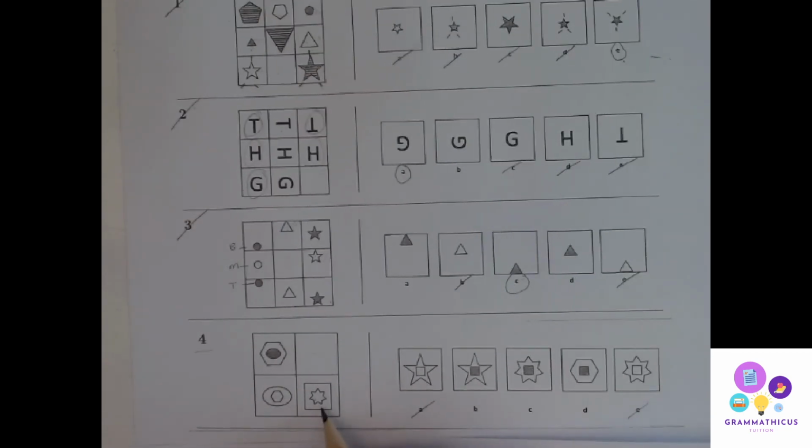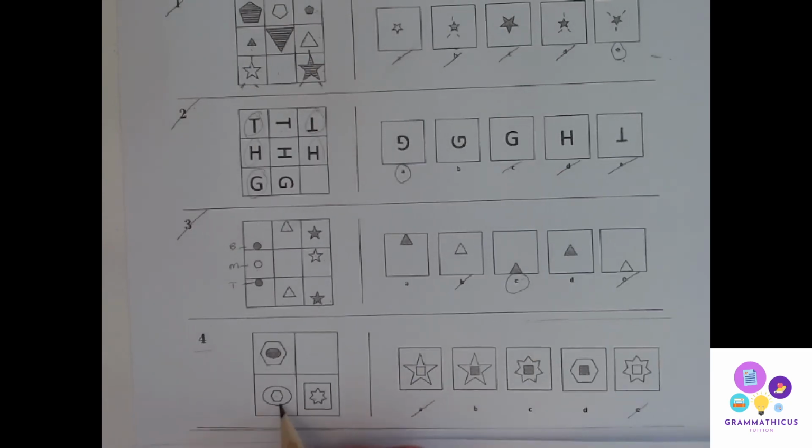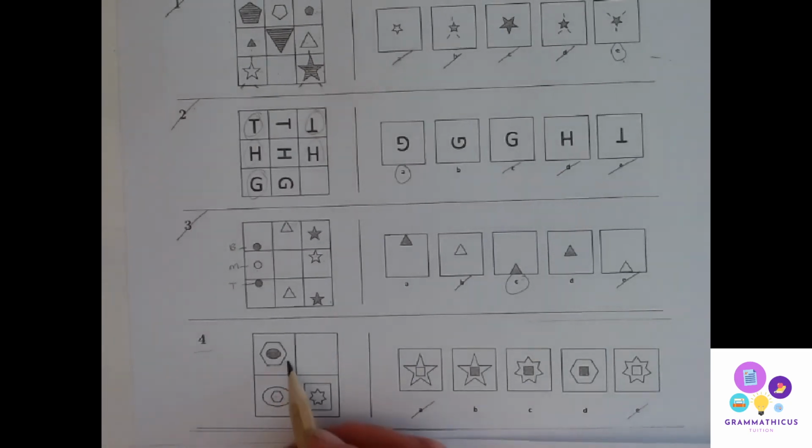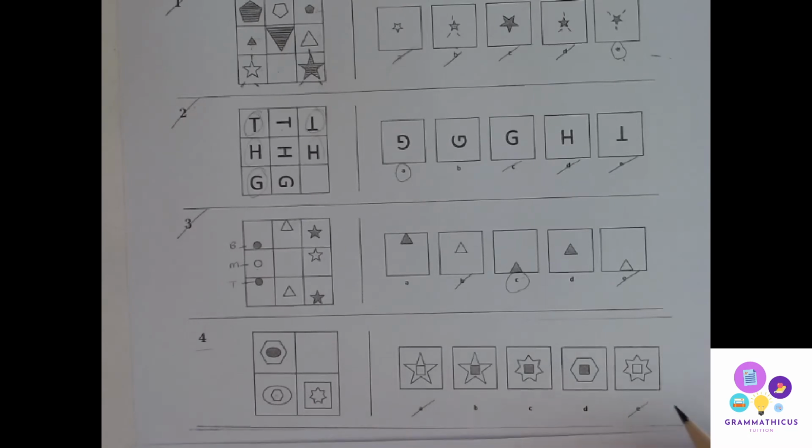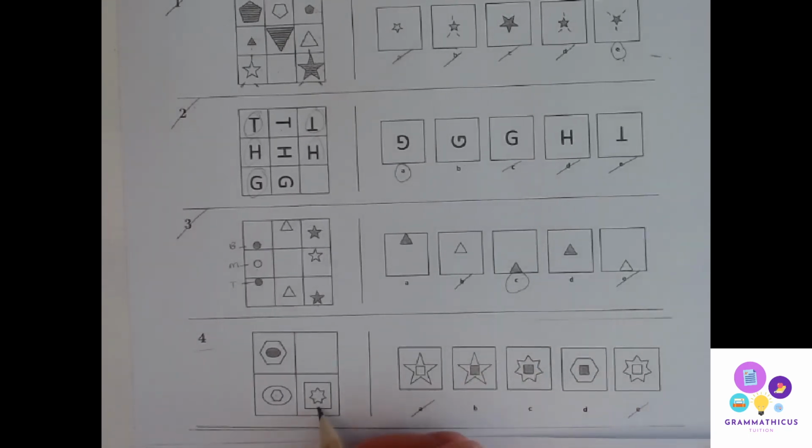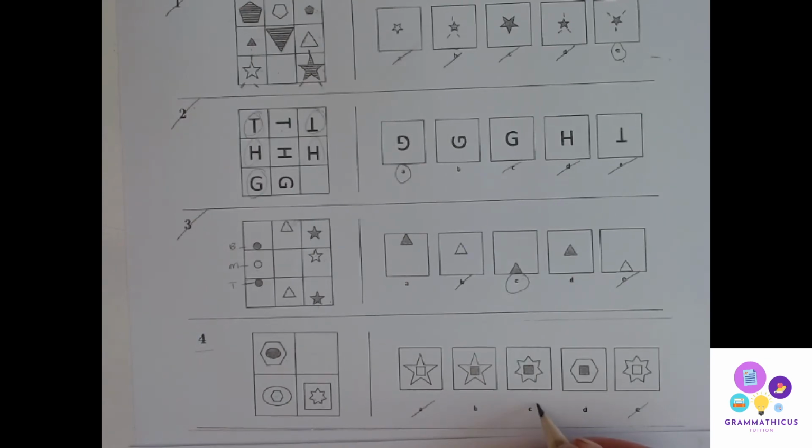Now it's got to be this shape star. It can't be a 5-pointed star. This shape hasn't changed, it's just got bigger. So the only star that's the same number of points as the one I have over here is C. So it's looking like it's going to be C.